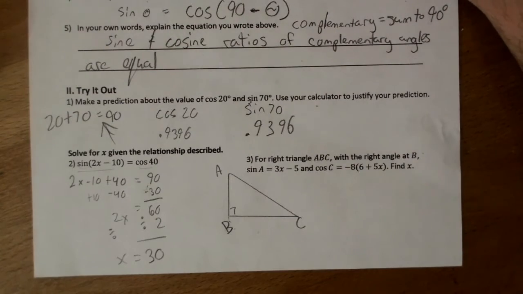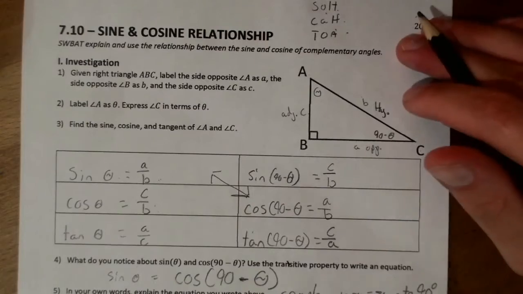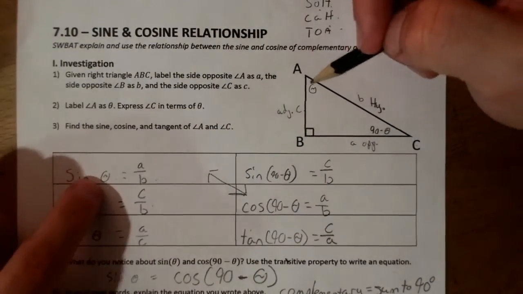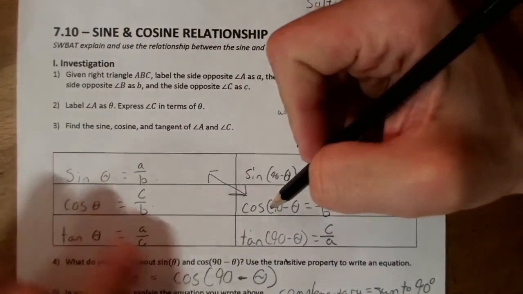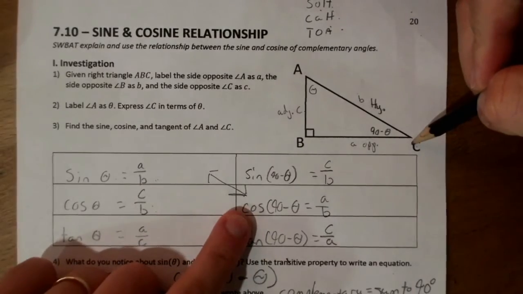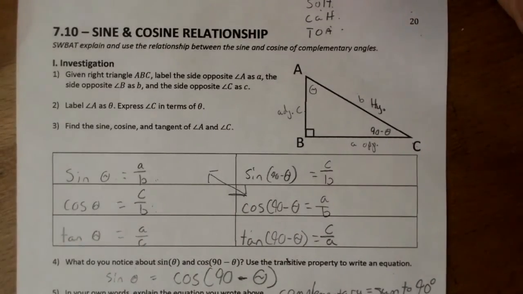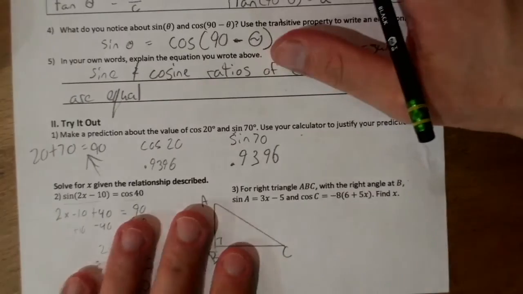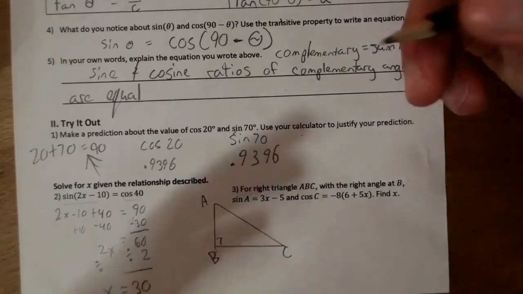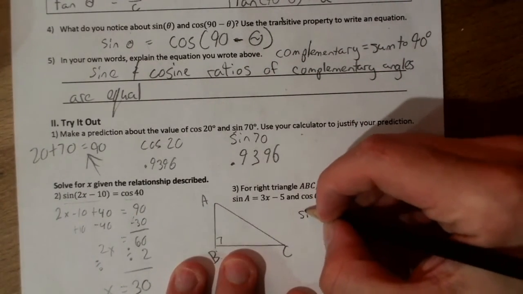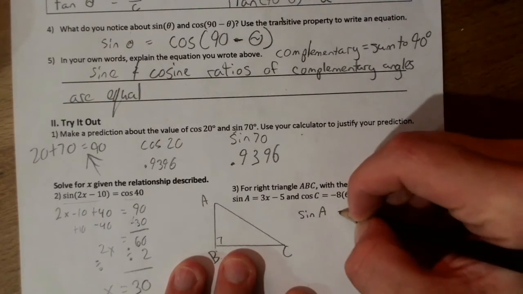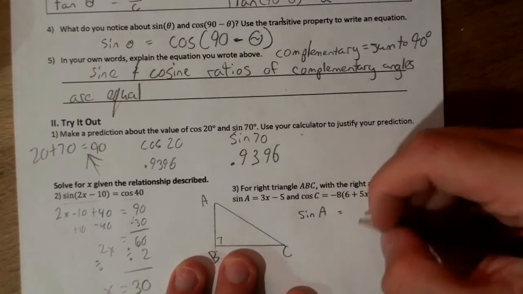If we take a look at our diagram from the top, we saw that sine theta or sine A is equivalent to cos C, or they're equal to one another. We can parlay this into our equation on the bottom, where we can say that sine A is going to be equivalent to cos C.